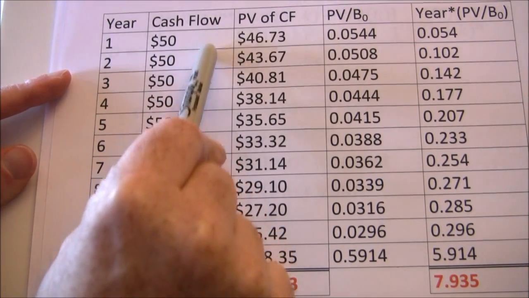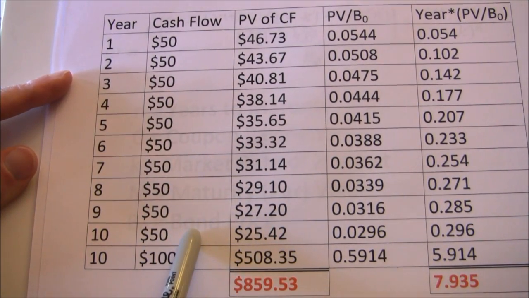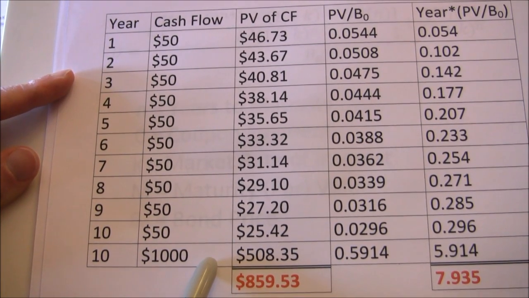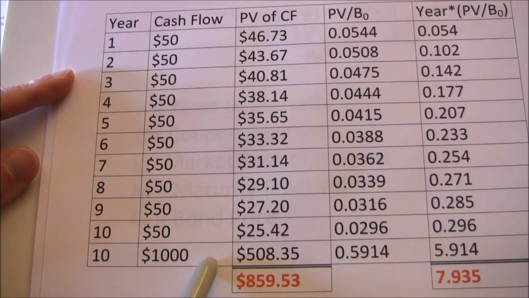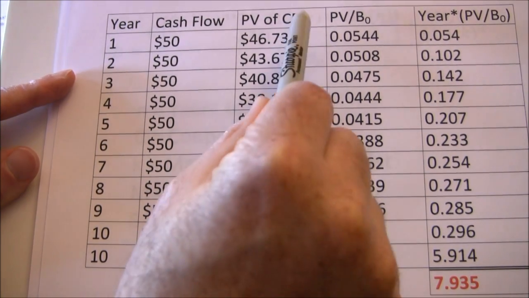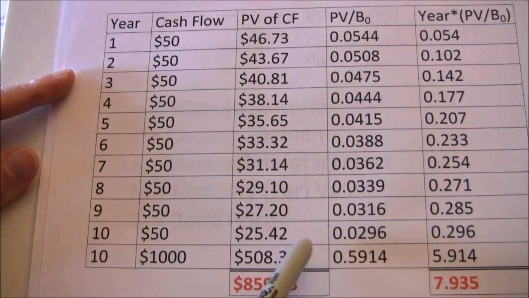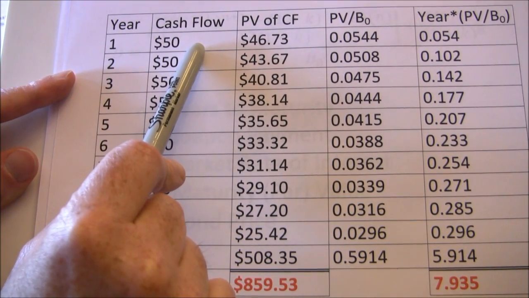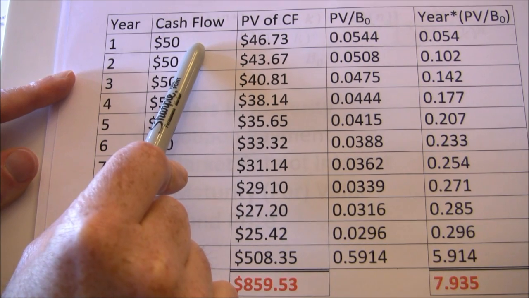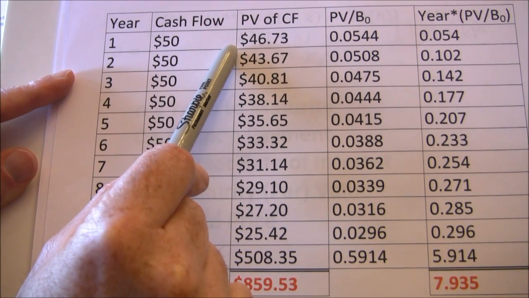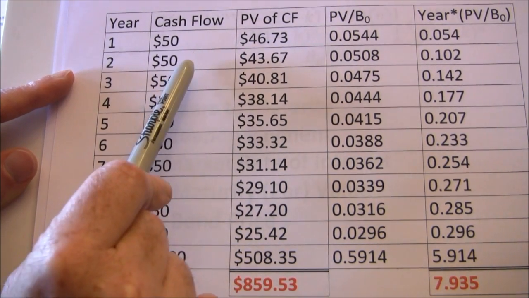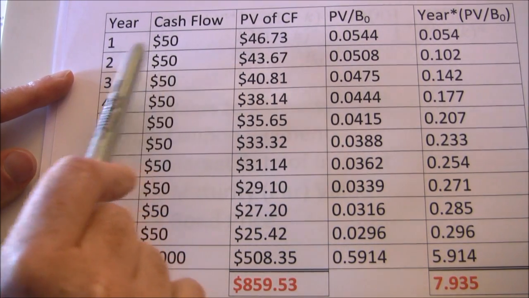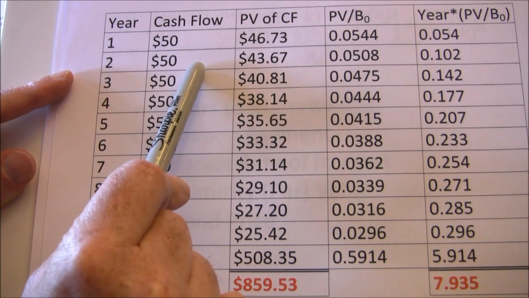So then we have our cash flows. Coupon payments, $50 a year in years 1 through 10. Par value or maturity value gets returned at the end of year 10. Next, we need the present value of the cash flows. Present value of $50 discounted back 1 year at 7% is $46.73. Present value of $50, our second coupon payment, discounted back 2 years at 7%.